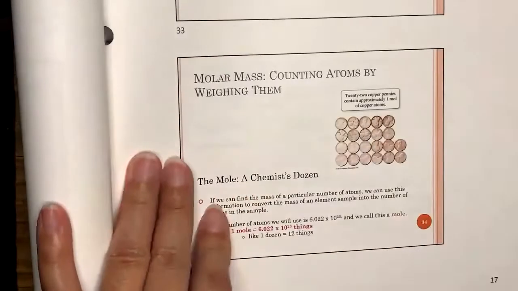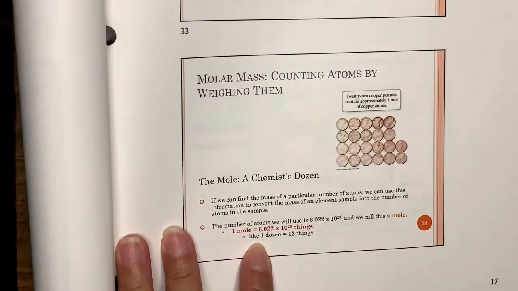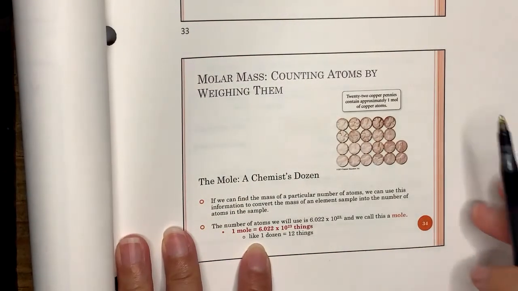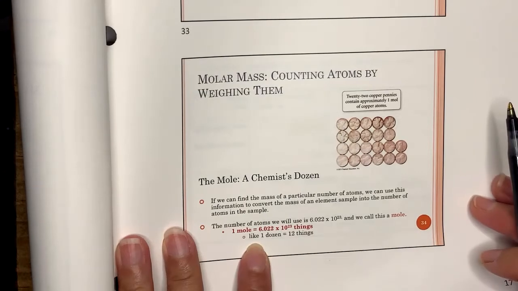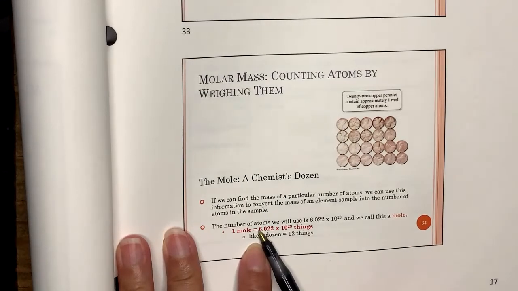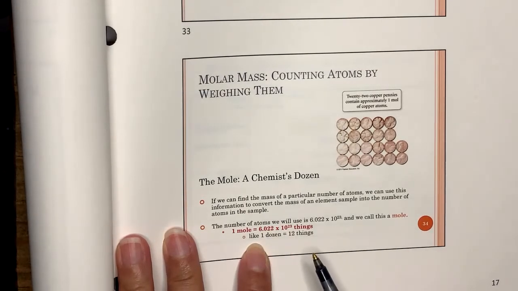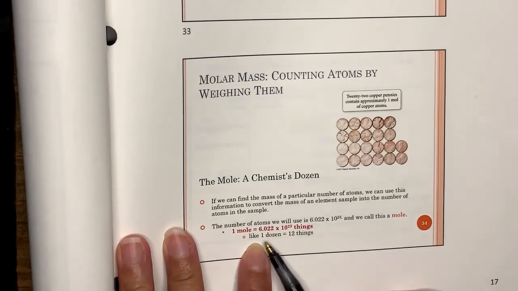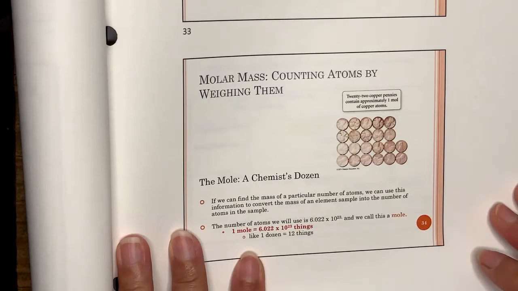Okay, and that's why instead of saying 6.022 times 10 to the power 23, which is a mouthful, they just call it a mole. And this number is Avogadro's number. Avogadro's number will be on your periodic table as well as your symbols. So in case you panic and forget that number, it will be there for you, okay?